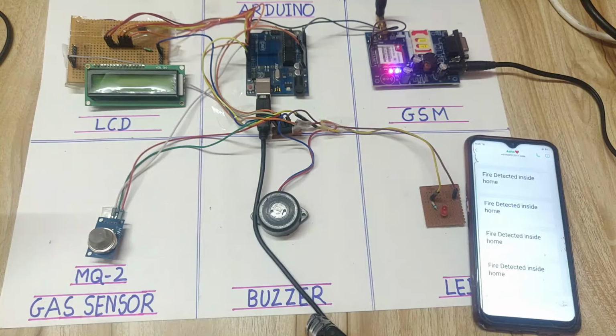Now we will see the hardware connection of this project, and later we will see the programming part of this project.